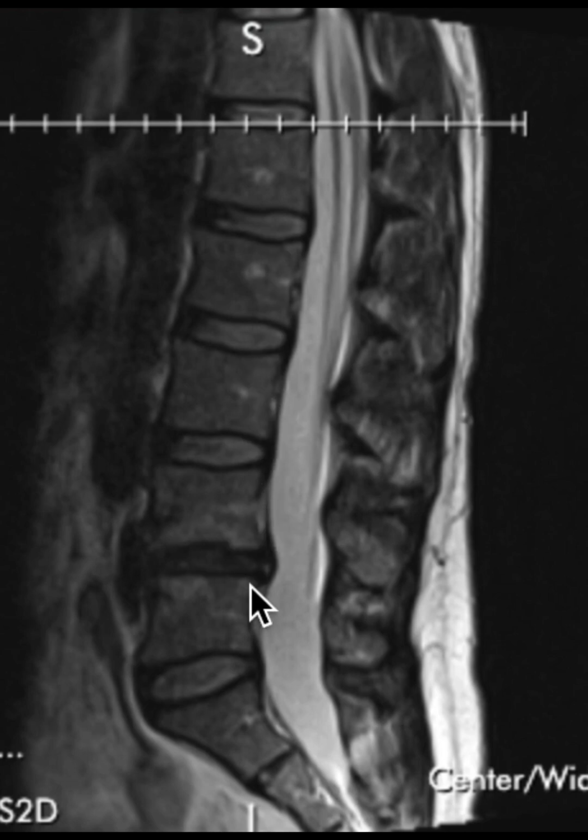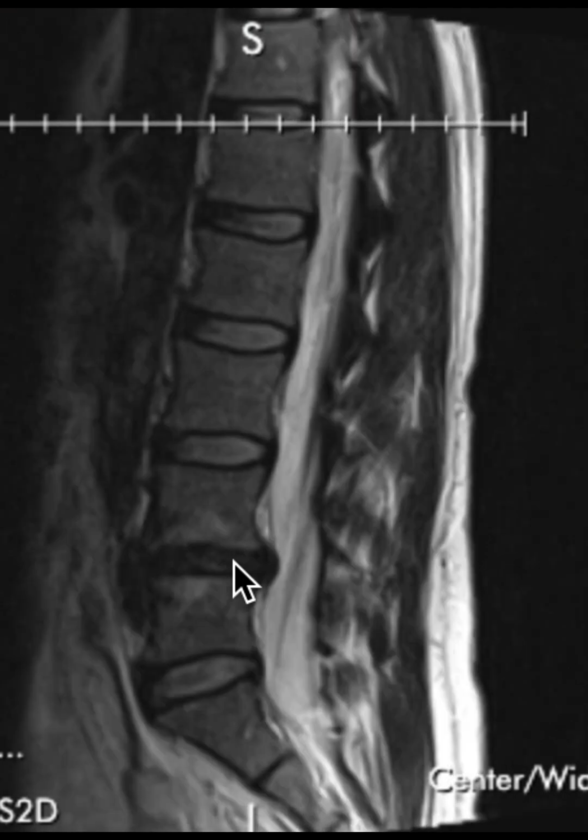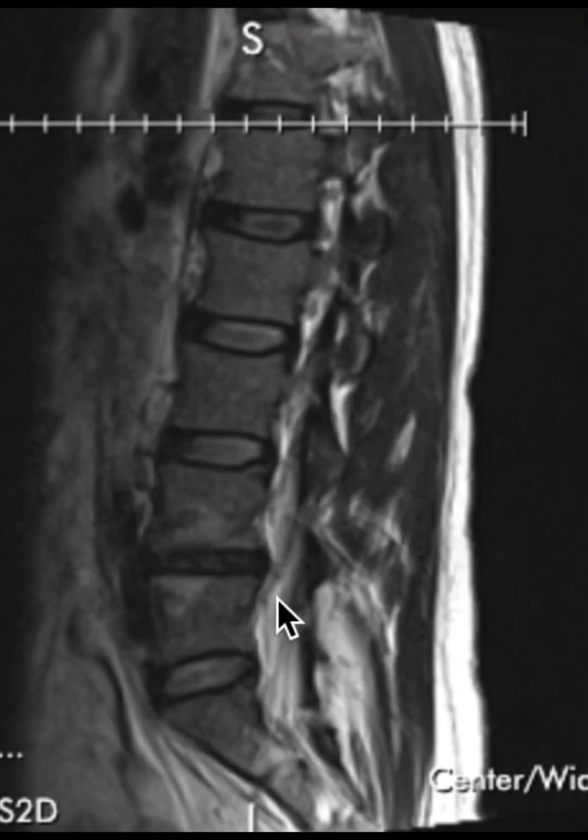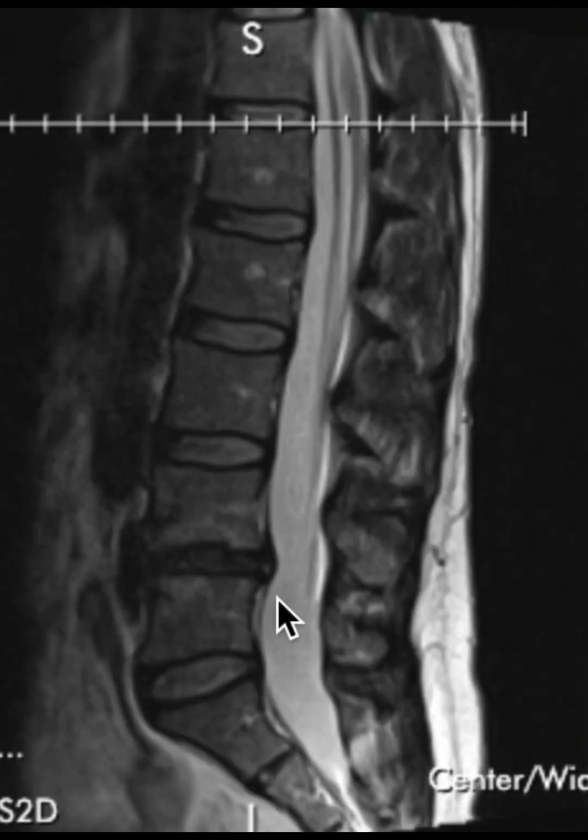This here is the L4-5 disc. You can notice how this one is a little bit flatter, a little bit darker when compared to these other discs. The other thing to note is you can see there's like a slight bulge right about here as it actually starts to encroach upon the spinal canal.